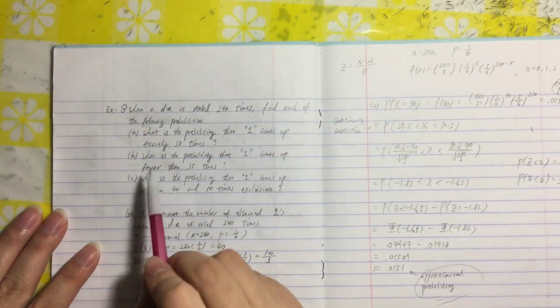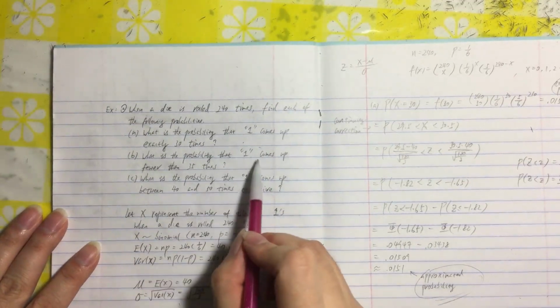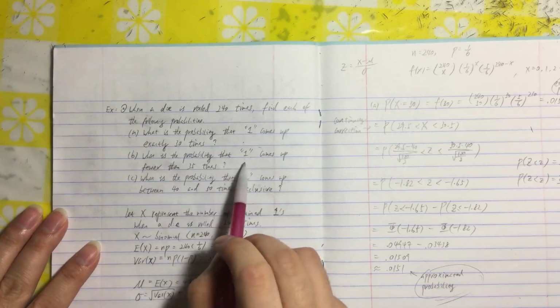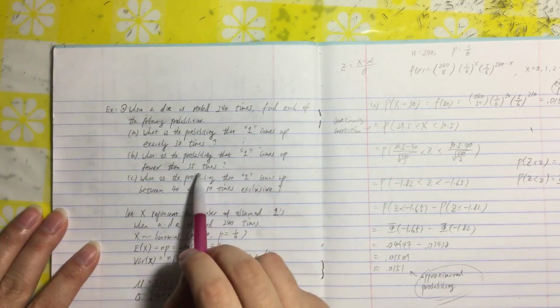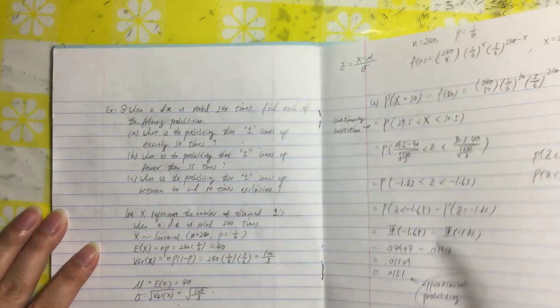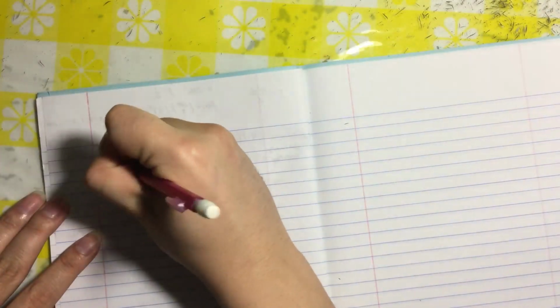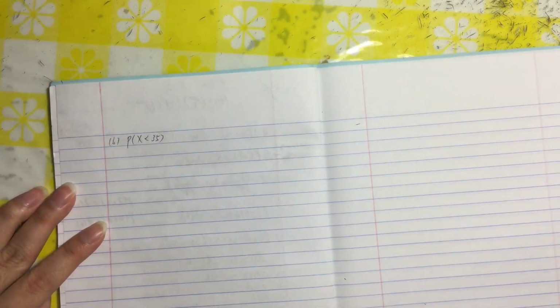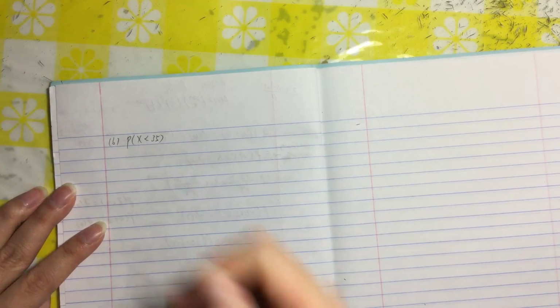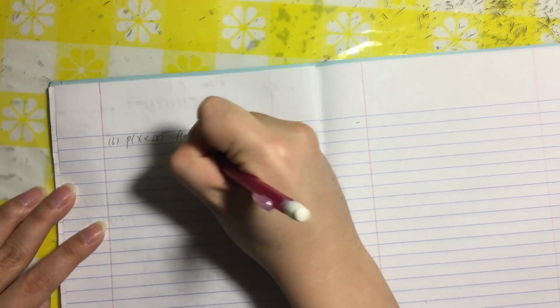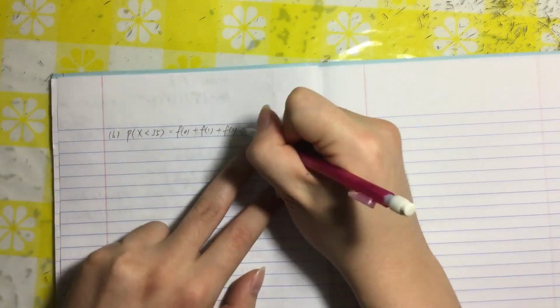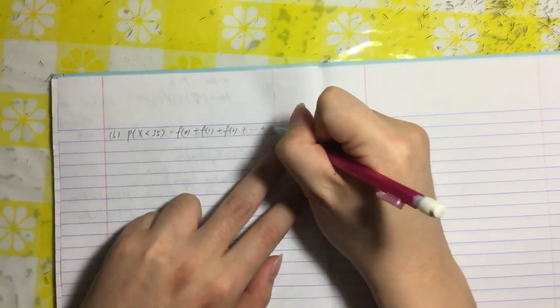Part B. What's the probability that number 1 comes up fewer than 35 times? So for part B, we're looking for probability that x is less than 35. If we try to solve it directly using the probability function, we need to compute f of 0 plus f of 1 plus f of 2 plus up to f of 34.